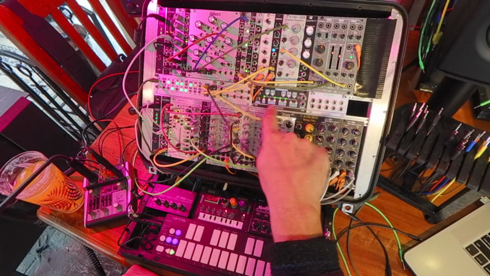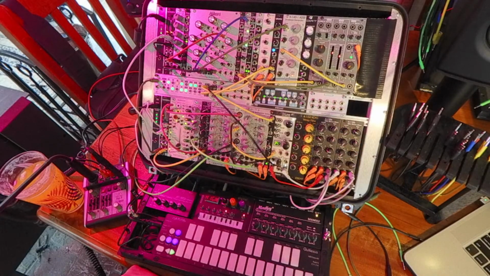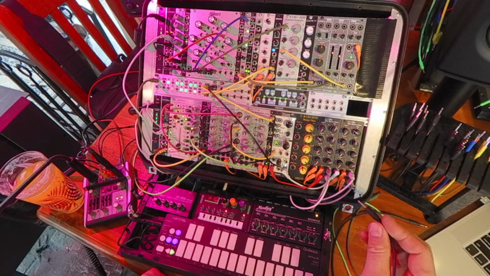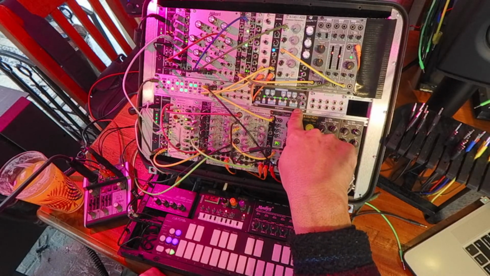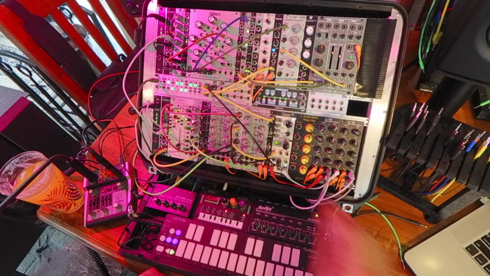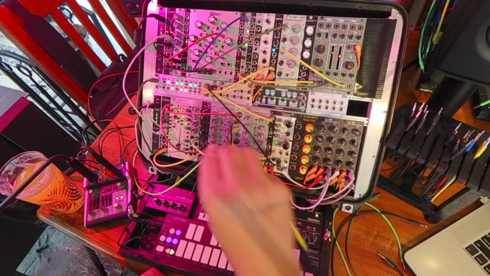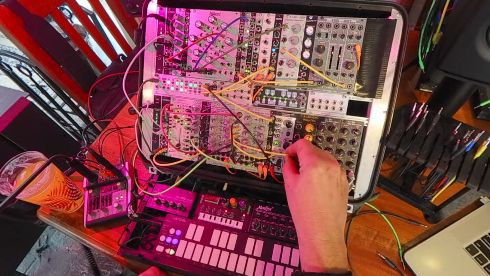But I've also got this other quantizer here, which is sat doing nothing. So what I want to do here is I'm going to use it as an arpeggiator. No, just for the moment, because I'll do that later. Just for the moment, I'm going to take that same sub-bass note and feed it into like a stringy sound.